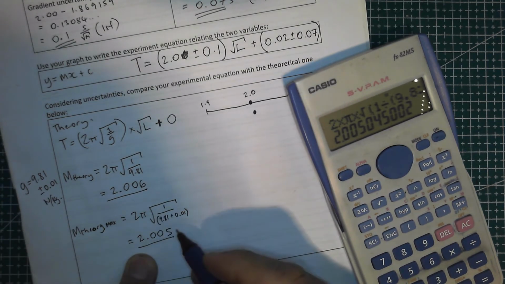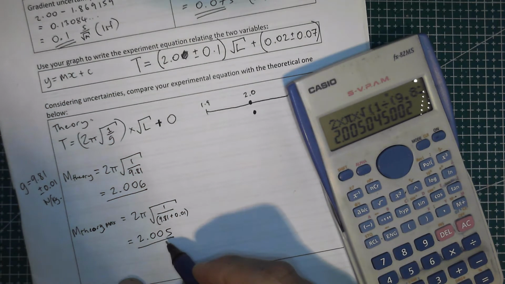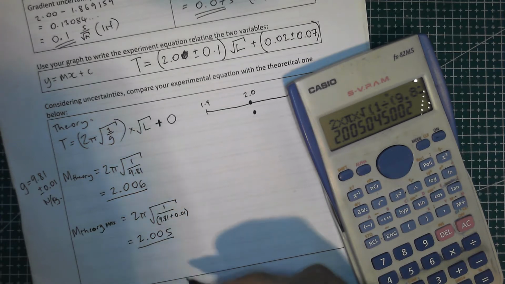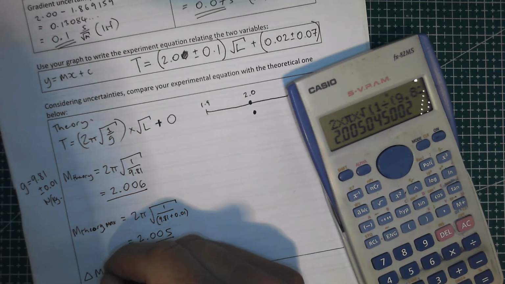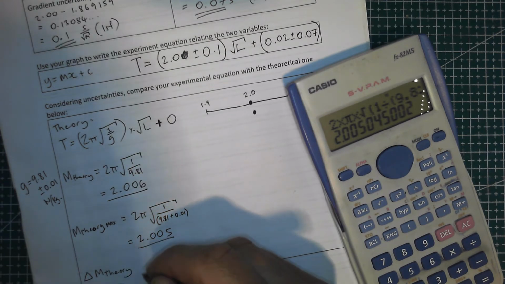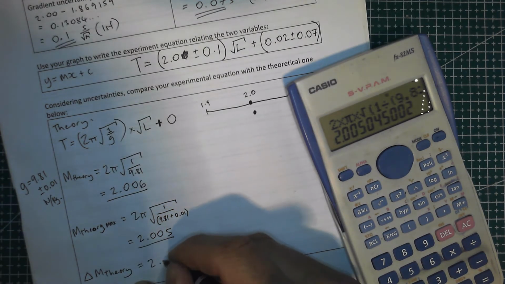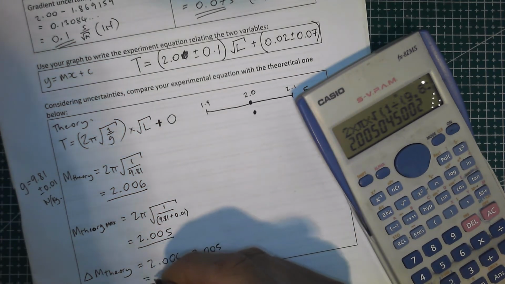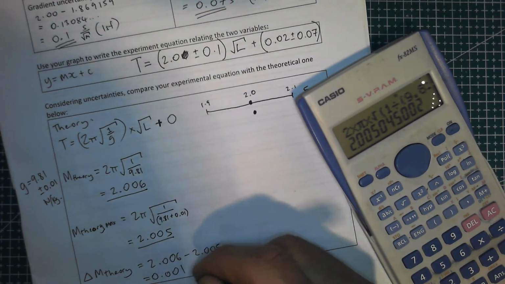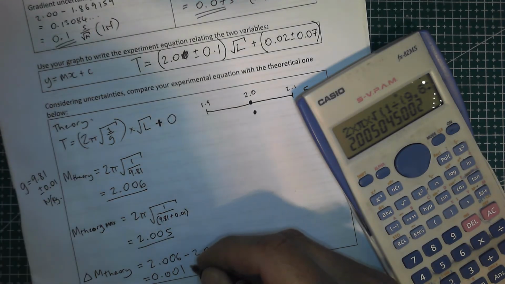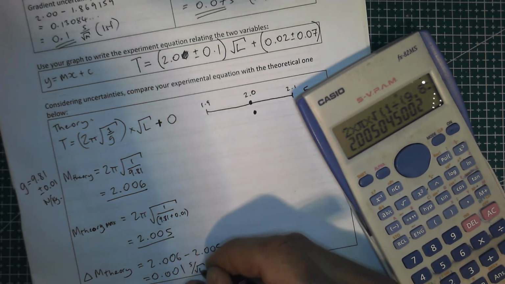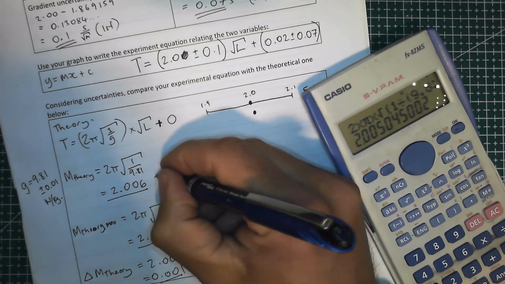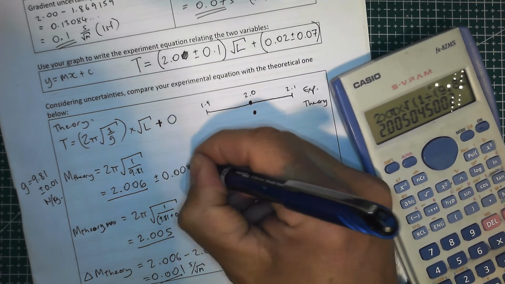But you can see that there is a slight difference here, which means now we can calculate an uncertainty in this theoretical gradient. The way you do that is by finding the difference between these two. So delta M theory, the uncertainty in the theoretical gradient, is 2.006 minus 2.005, which means 0.001. It has the same units as the gradients from above, so seconds per square root of meter. So this is the uncertainty in this value up here, and I could add it up here as well, plus or minus 0.001.